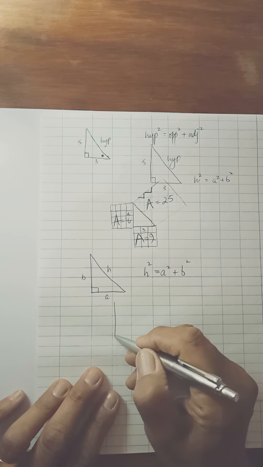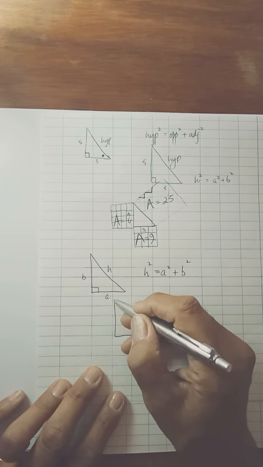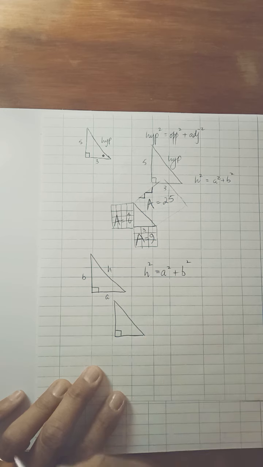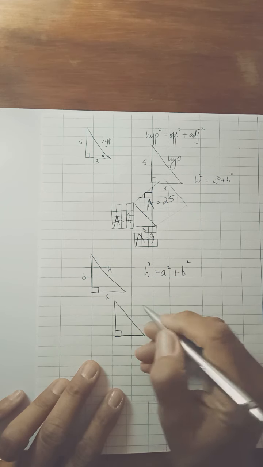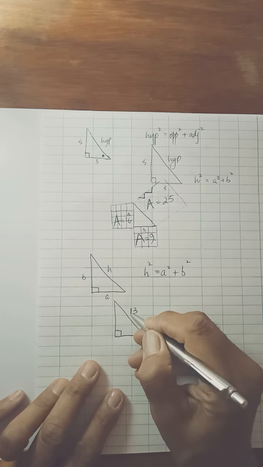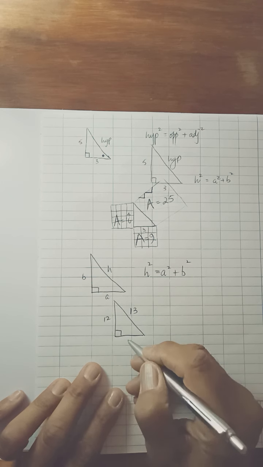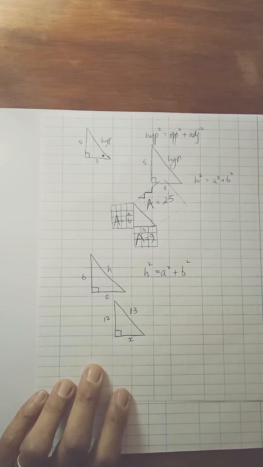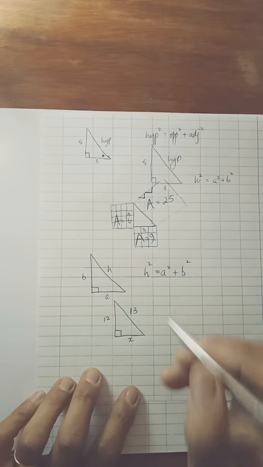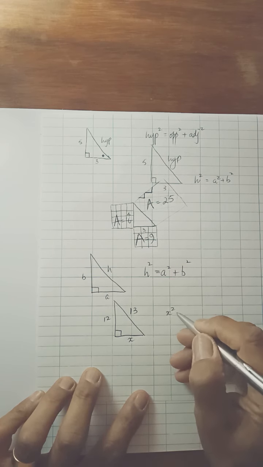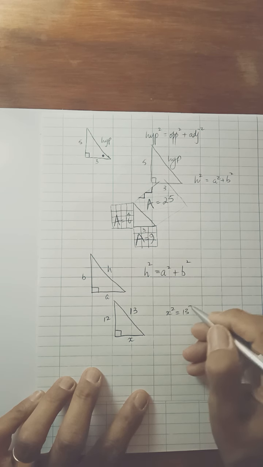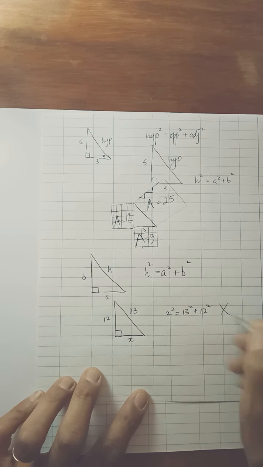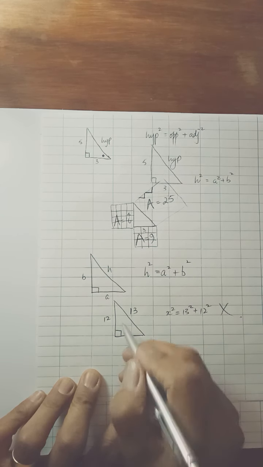So let's look at an example, what I mean by the common mistake. So you're given this as 13, and you're given this as 12, and you're asked to find x. Now, many students will say, oh yes, I know Pythagoras Theorem, x squared is 13 squared plus 12 squared, which of course is wrong.